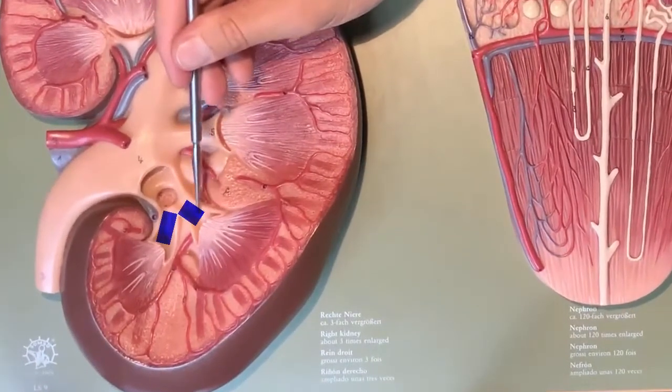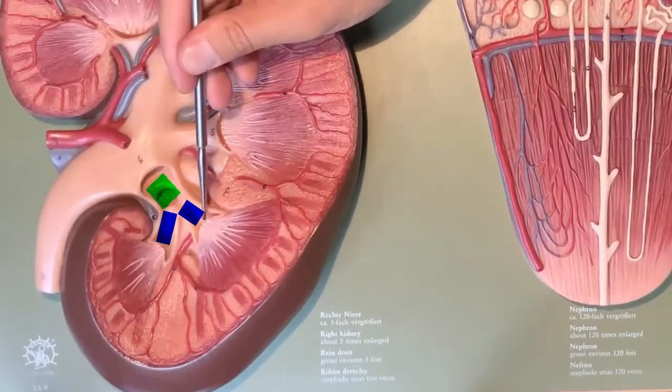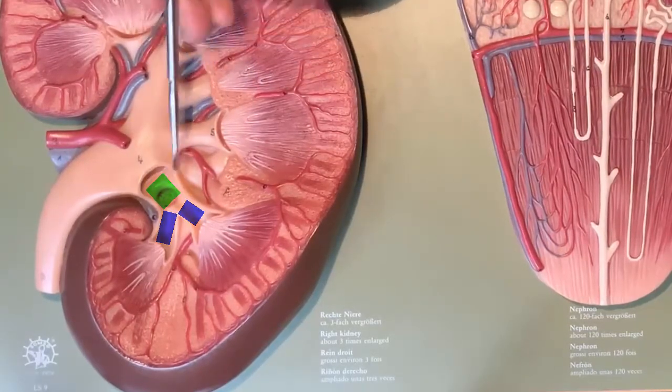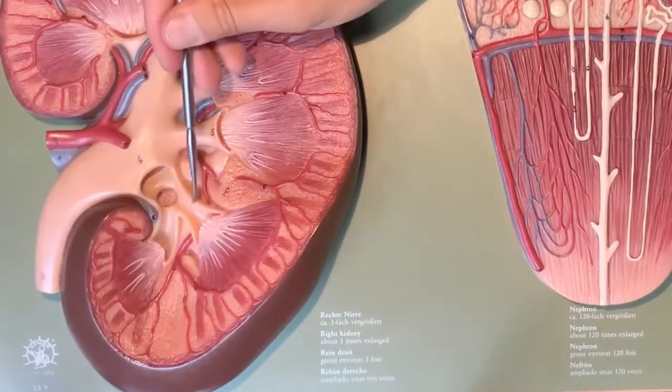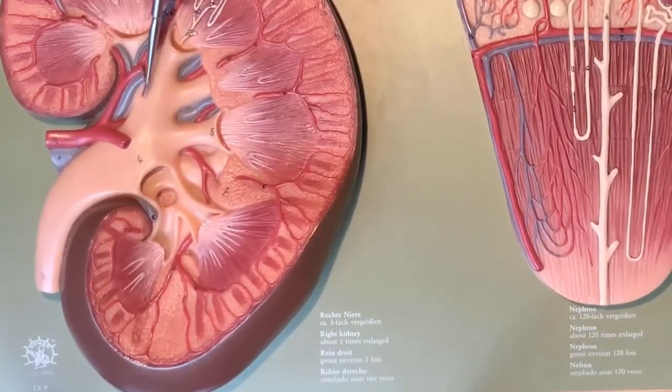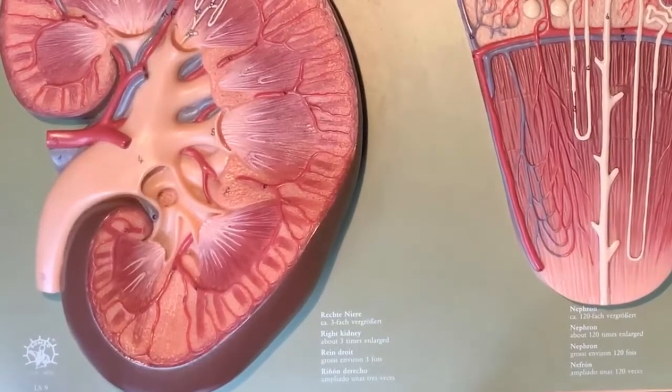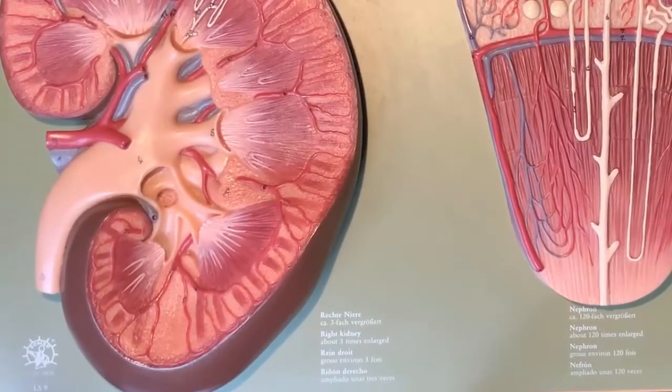When two or more minor calyces converge to form a larger tube structure, that would be a major calyx. So here we would see a major calyx. This would be a major calyx here because it is the merging of these minor calyces.